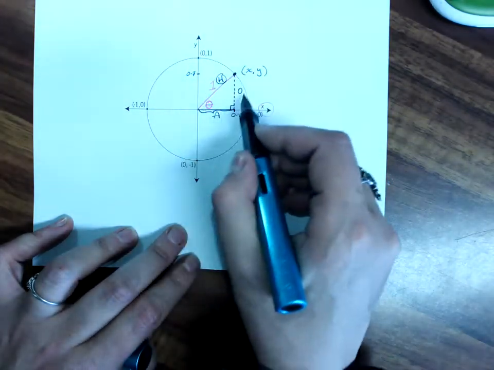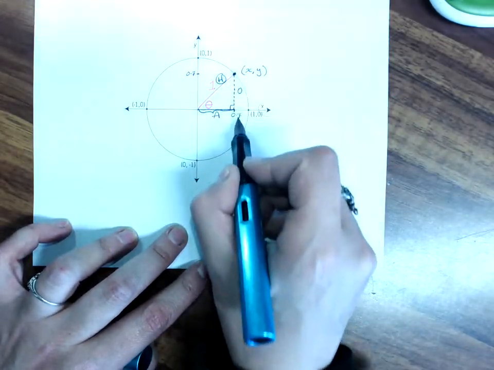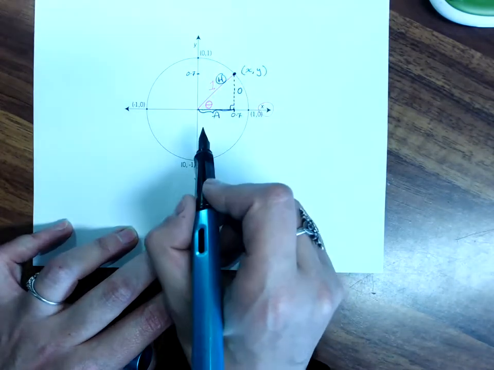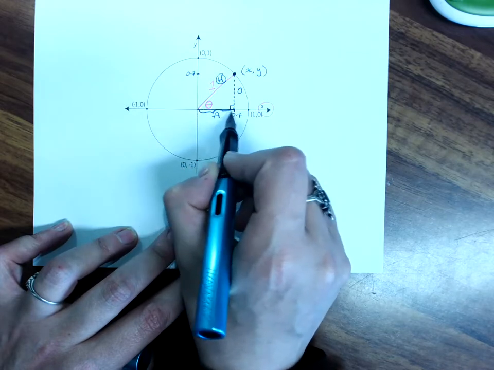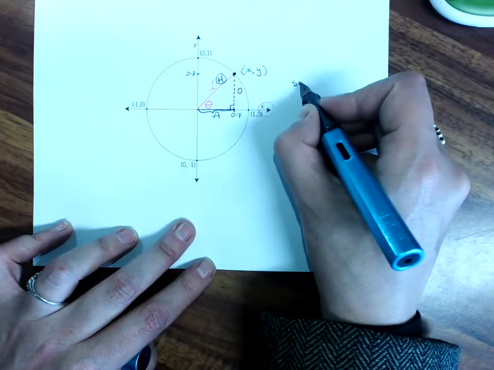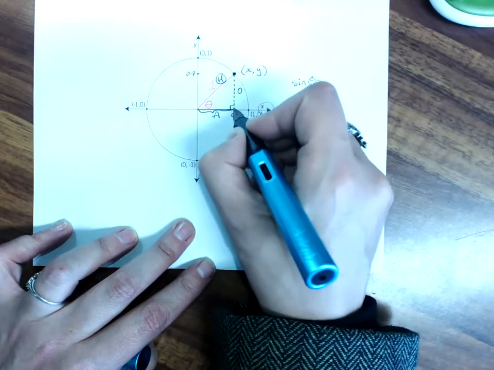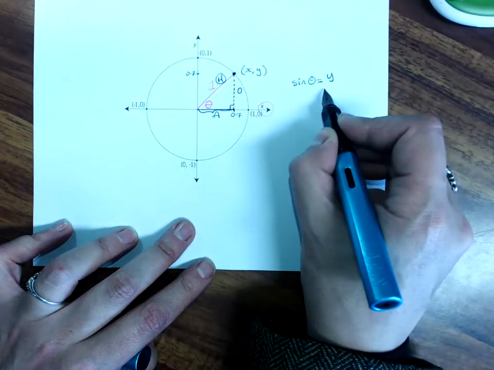Now for any triangle in here, since the opposite is going to be the y value of the point that is here on the edge, and the adjacent is going to be the x value, then if I've got sine of the angle, that's the y value opposite over the hypotenuse, which is 1.